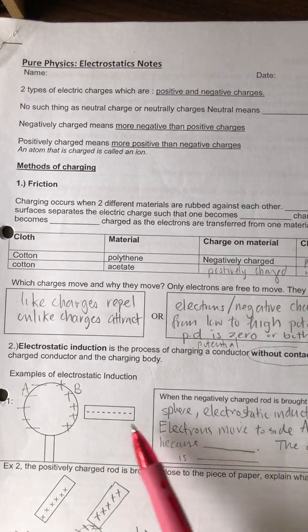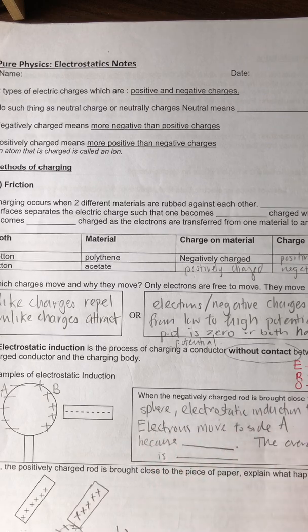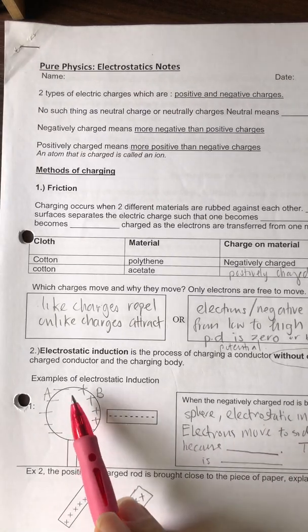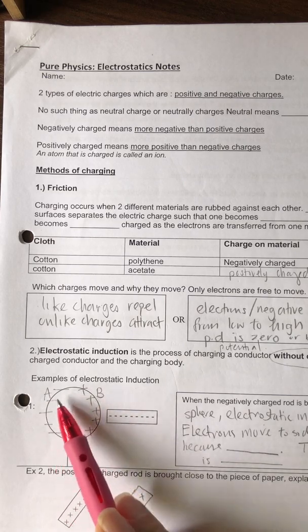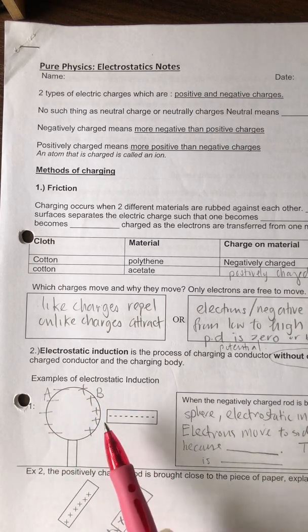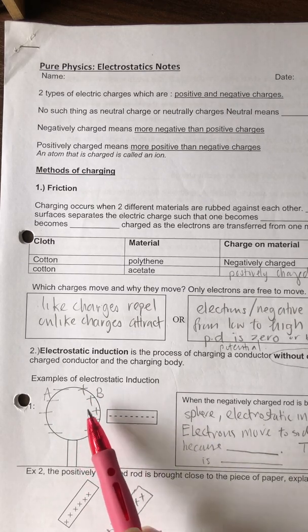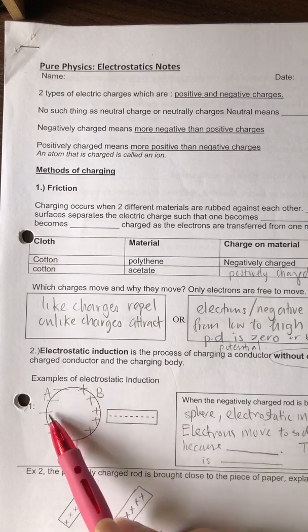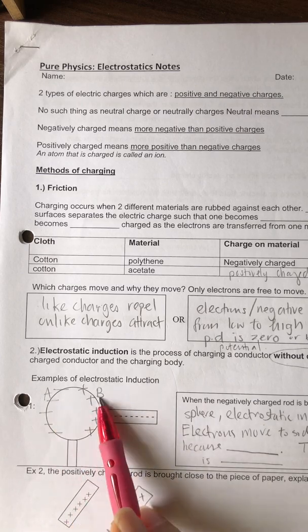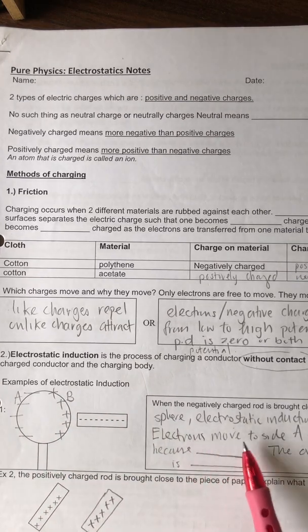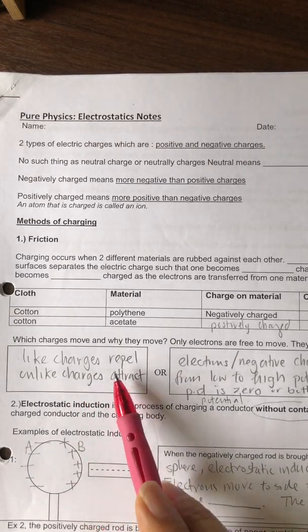So when we talk about this, we say electrostatic induction takes place. First statement, electron movement: electrons move to side A. The electrons are all repelled away to side A. Do not say the positive charges move to side B. You say that electrons move away to side A, the further side. You can always label your diagram A, B when you're explaining, which makes it easier. So that's electron movement. Why? First reason, like charges repel.